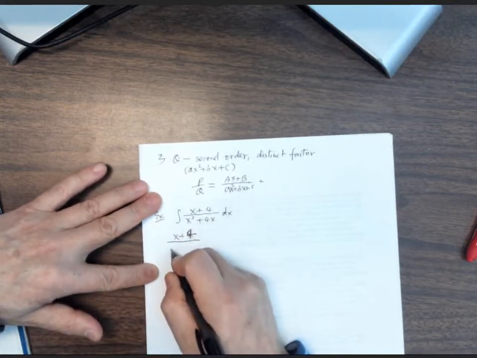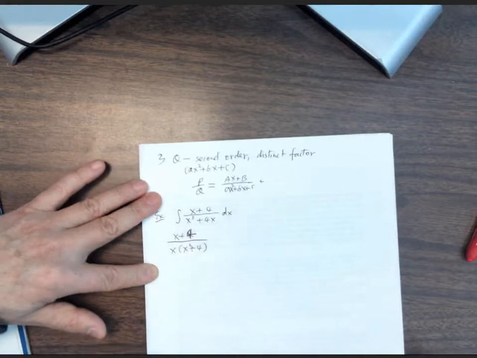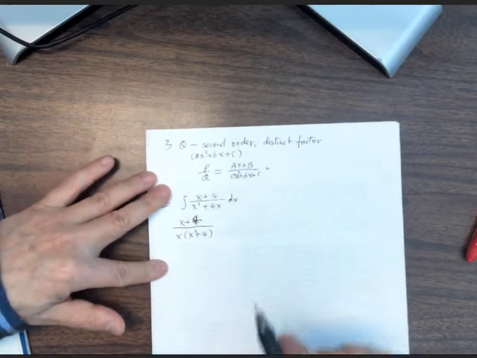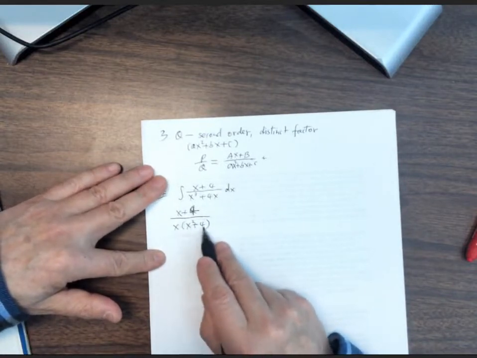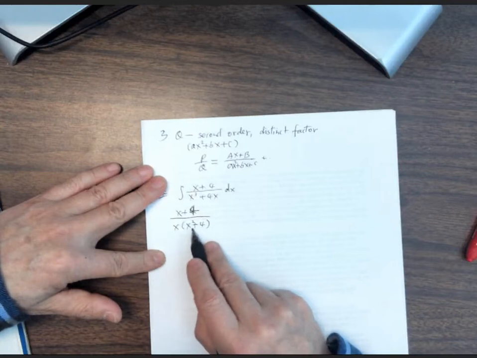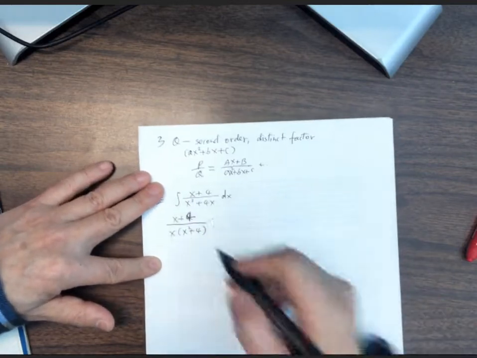Well, factor x squared plus 4. It's easy enough. X squared plus 4 is an irreducible factor. It's a second order. This is the first order. So we have one first order, one second order.